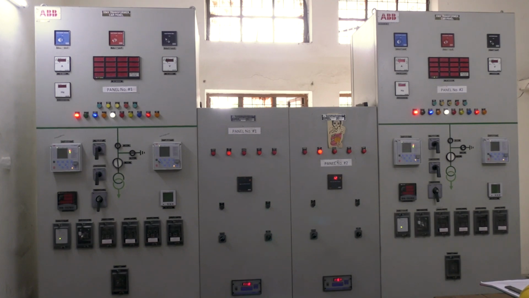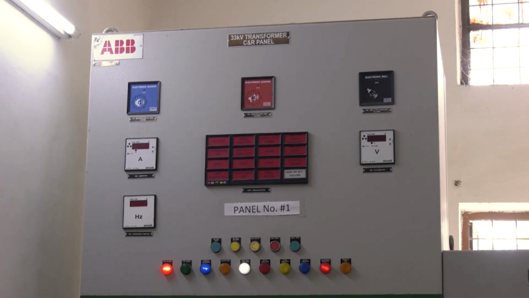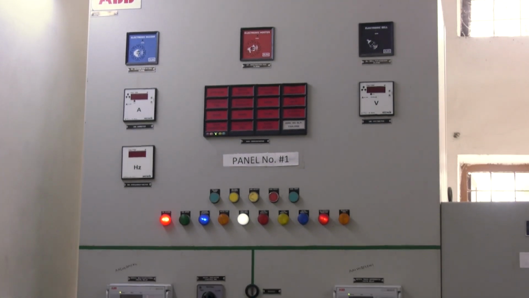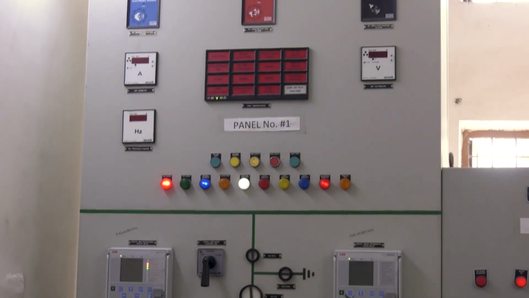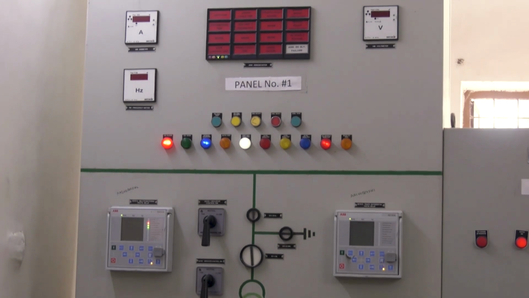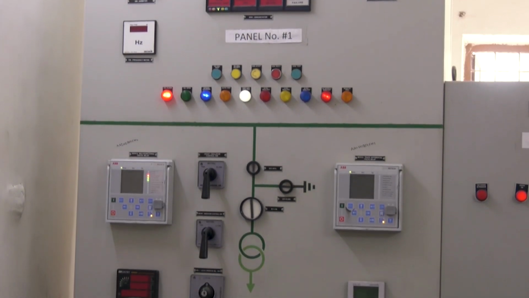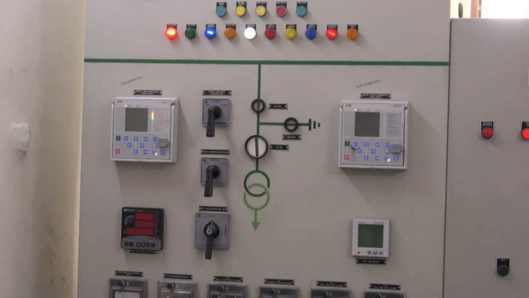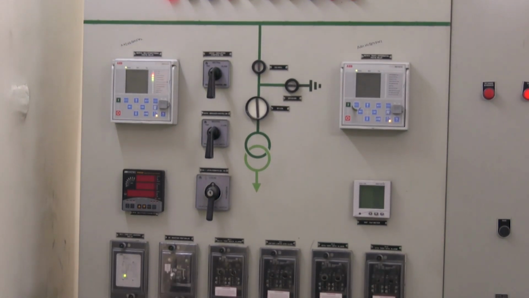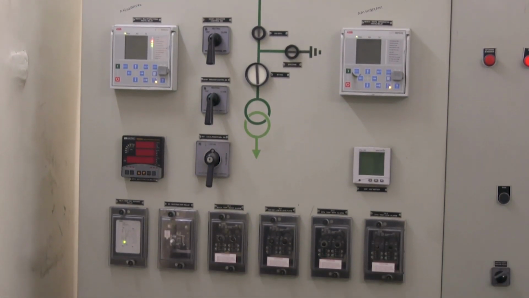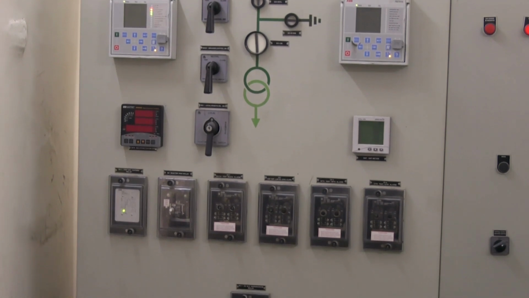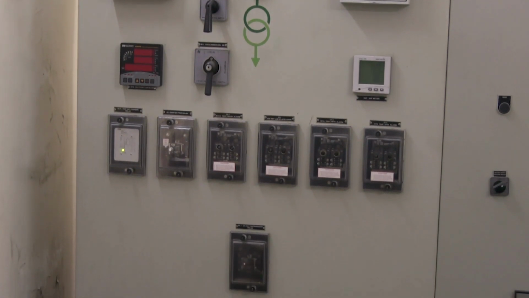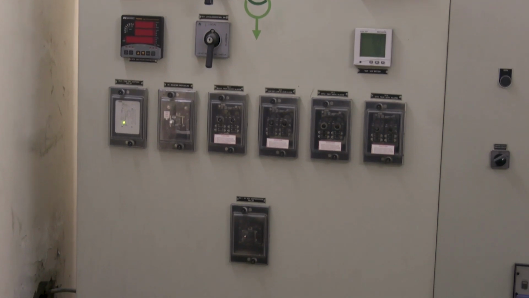Now let us look into one of the 33 kV C&R panel. Here we can see different types of relays, trip alarms and energy meters, all integrated into this panel. Various switches are also present to manually control the operation of the transformers. Additionally, the panel includes indicator lights, selector switches and measuring devices to ensure the smooth operation and monitoring of the system.